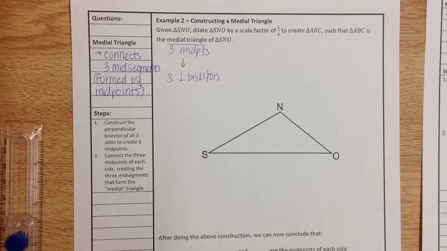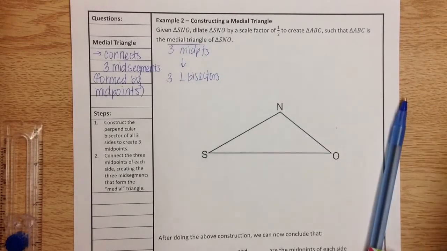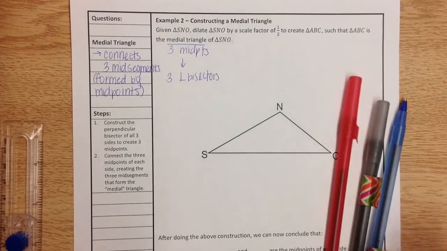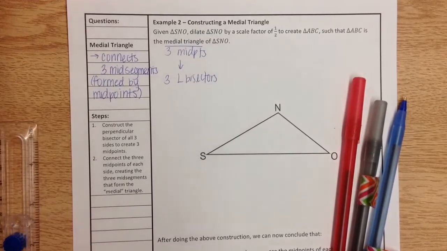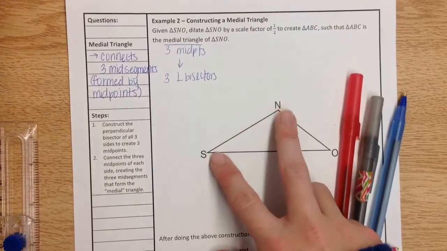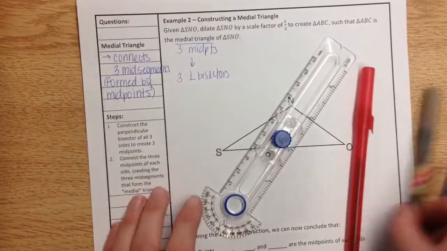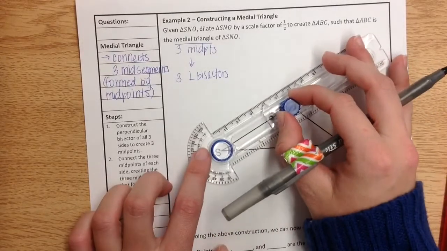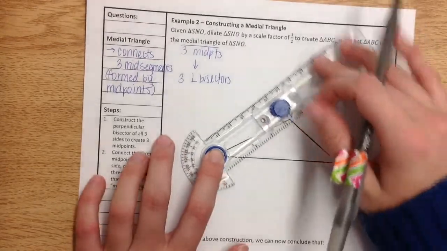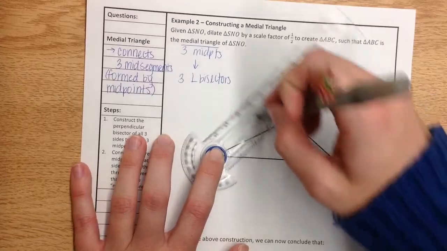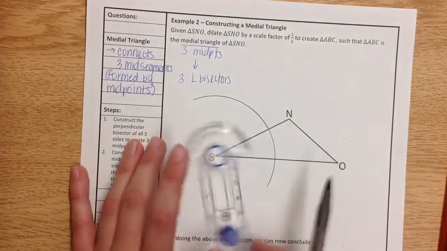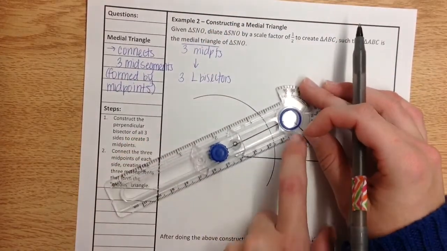So grab 3 different colors just like we did in Skill 8. I've got my red, black, and blue pens here ready to go. We're going to start with the perpendicular bisector of SN. So center on S, radius more than halfway, which mine already is, and swing. Switch and swing again.